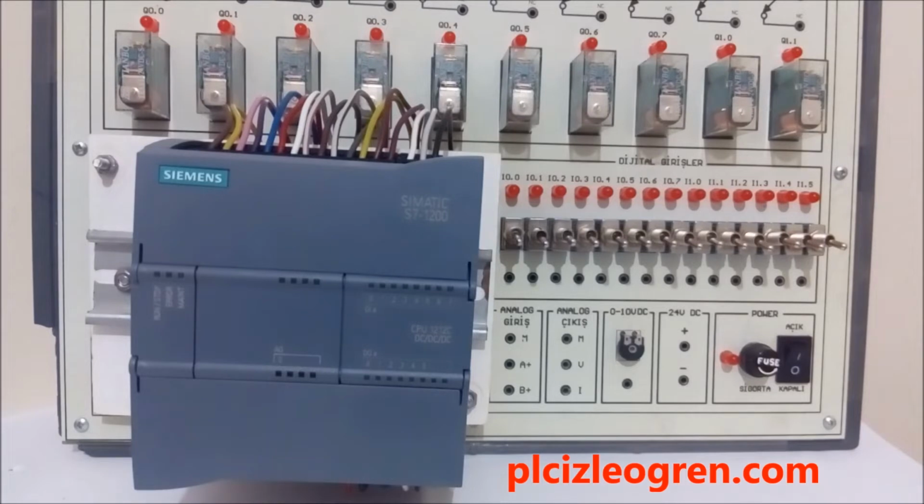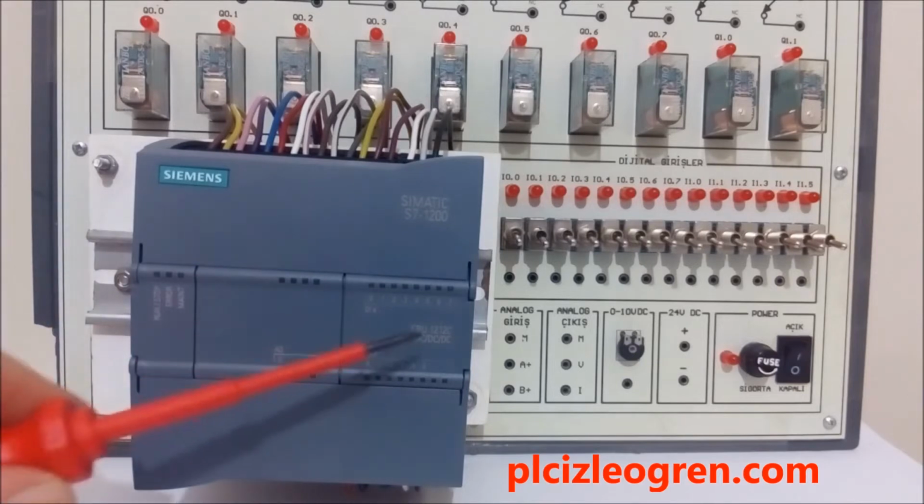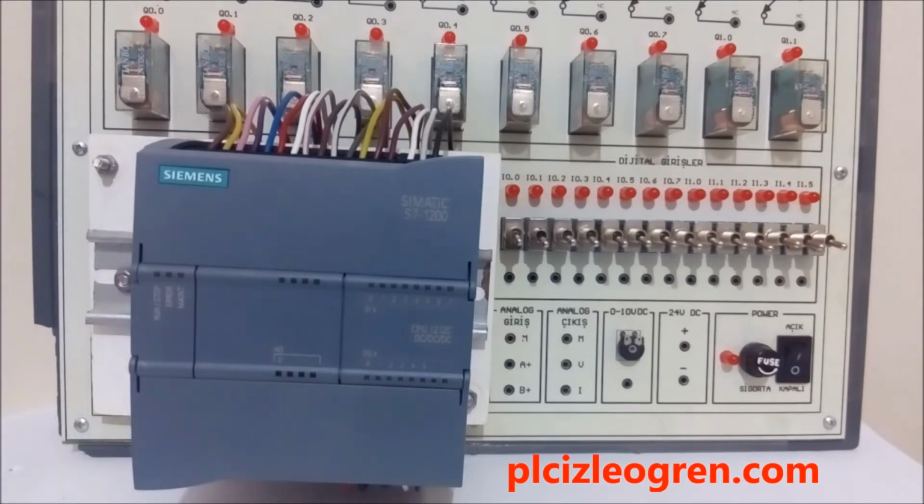When selecting this PLC from the catalog, we see letters like DC-DC-DC or AC-DC-DC. The first of these expressions shows our PLC's feed, meaning you feed the AC ones with 220 volts, but the DC ones with 24 volts. DC in the middle shows the sensors. The DC at the end shows whether your PLC has relay outputs or transistor outputs.